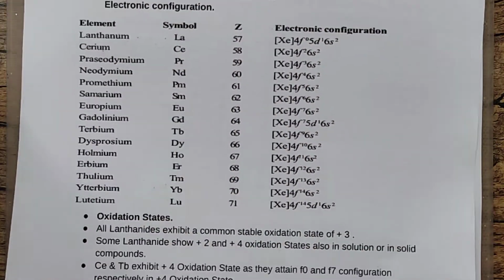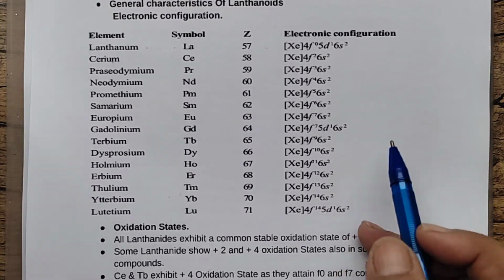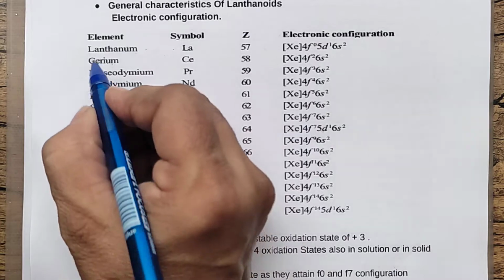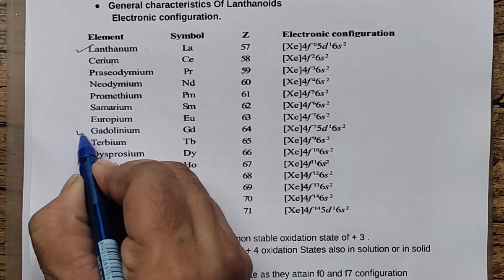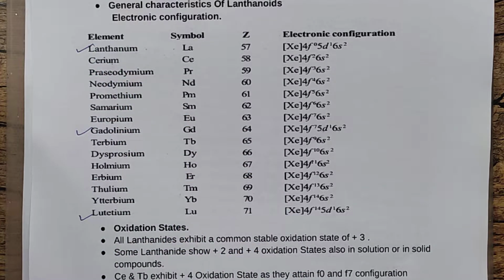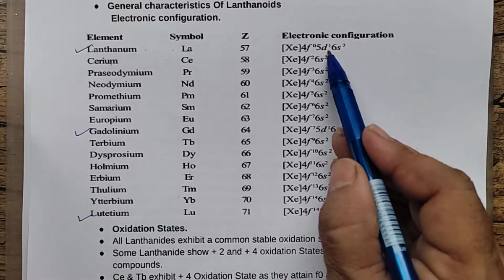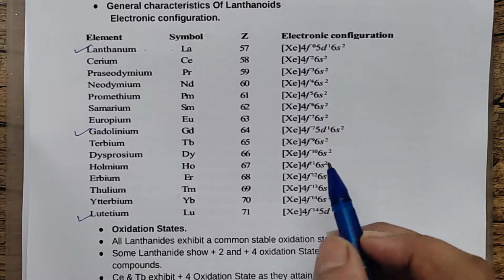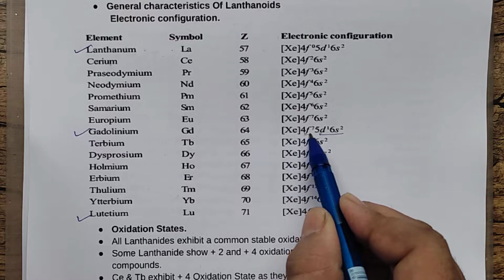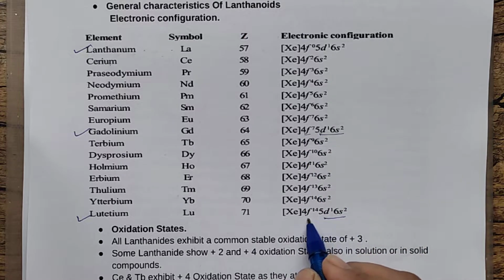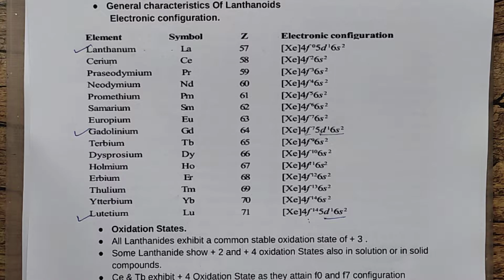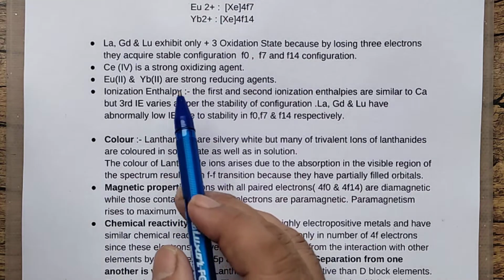Let us notice this. Just see what the elements were that we said. La, then we said gadolinium, and then we said lutetium. Just see, if they lose these 3, it will become F0. If they lose these 3, it will become 7, and these 3, then F14. That is a stable configuration. Okay. Now this part I already told you.